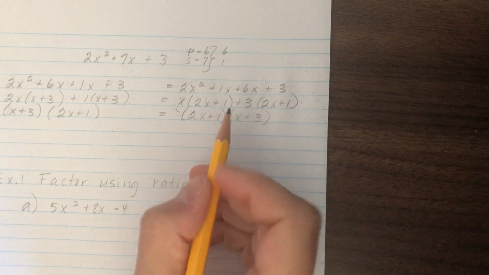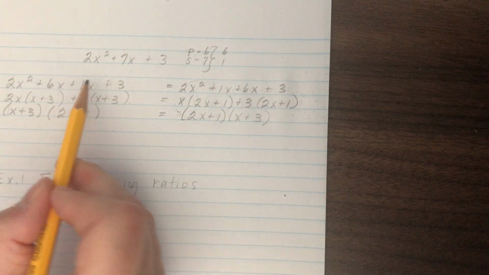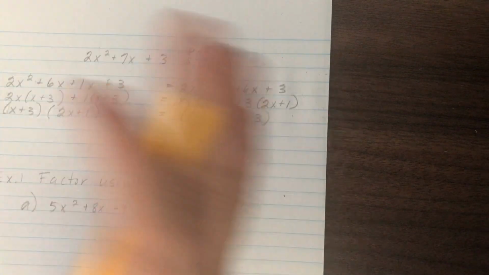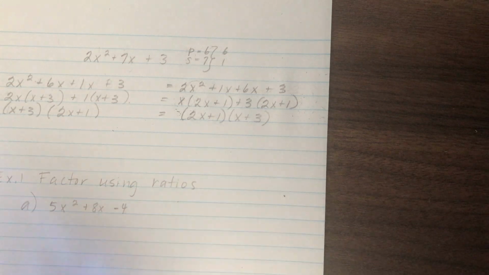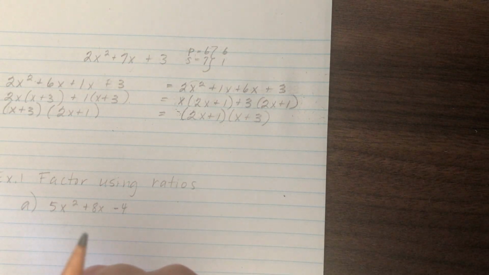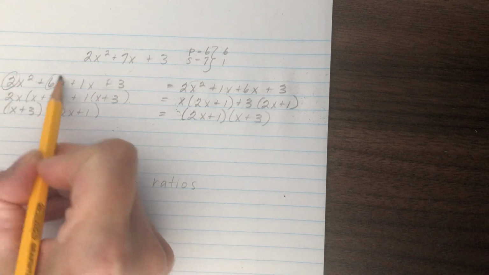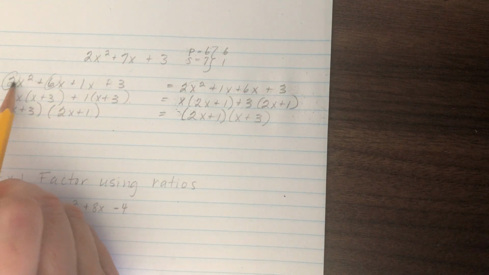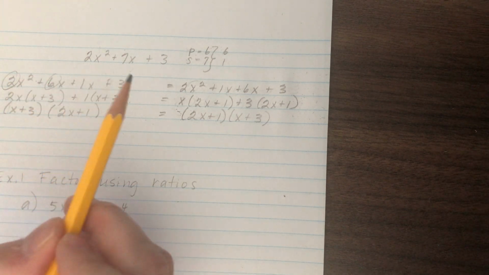Now notice that the two factors that I get, regardless in which order I put these two terms, are the same. Okay? The factors can be multiplied in any order, so they would give us the same final answer. That's one thing to notice. Next, I want you to pay attention to the numbers here, 2 and 6. I can write those numbers in a ratio. So 2 to 6 in a ratio. In lowest terms, that ratio is 1 to 3.